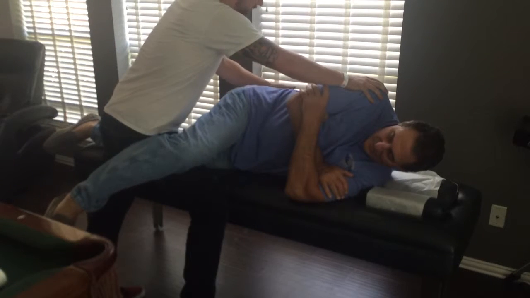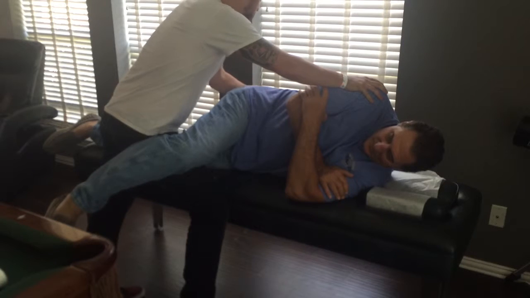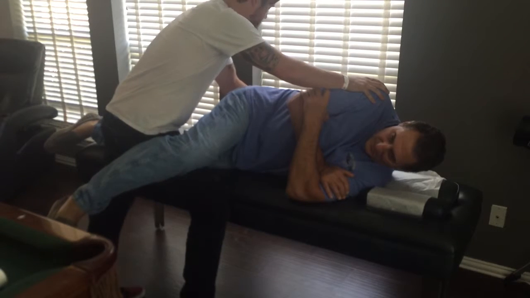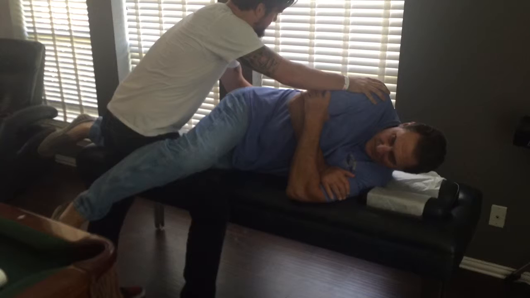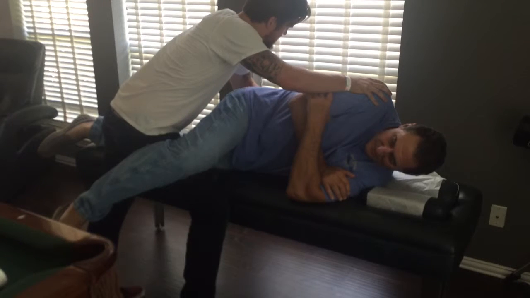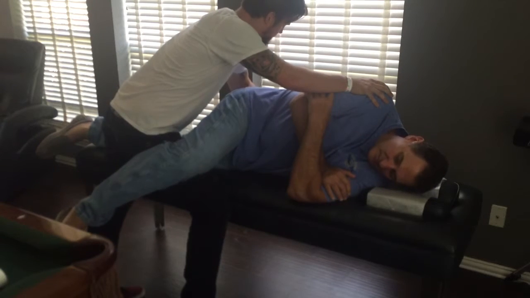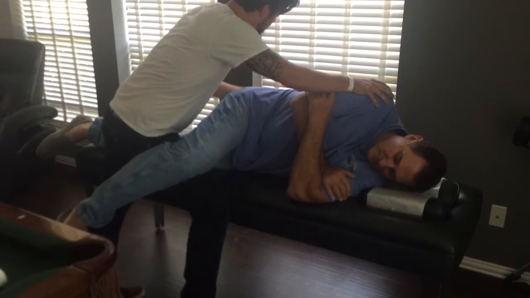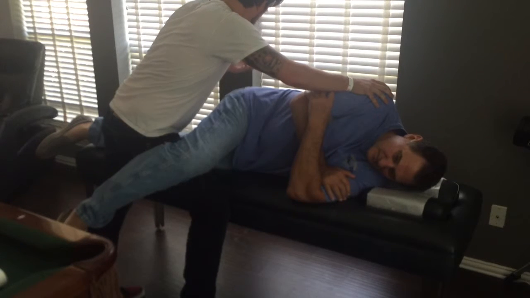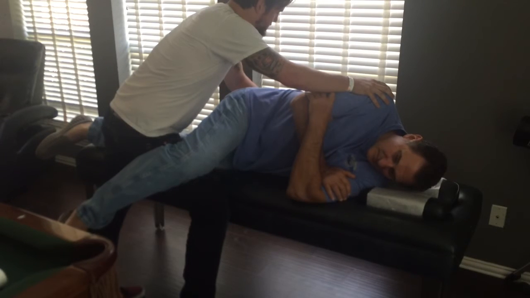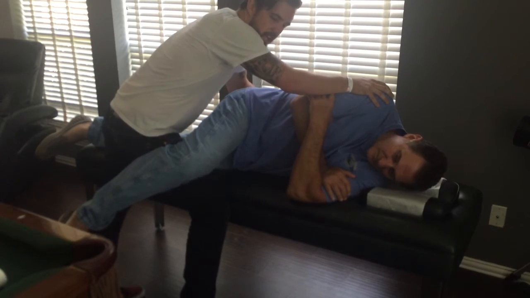Inferior hand will contact, if it's a rotational issue, on the side of rotation on the mammillary process, and I will apply a P to A thrust through that mammillary process. If it was a wedge side slip, then I would contact, again, same area, but instead of applying a P to A pressure, I would apply an I to S thrust.